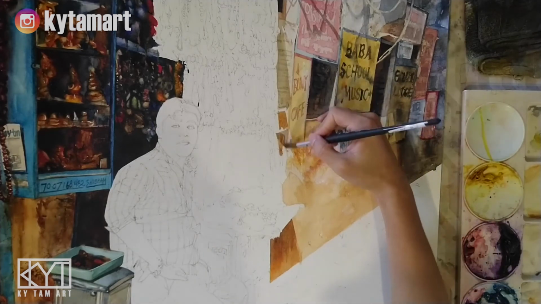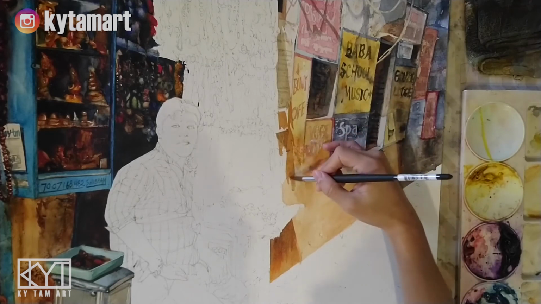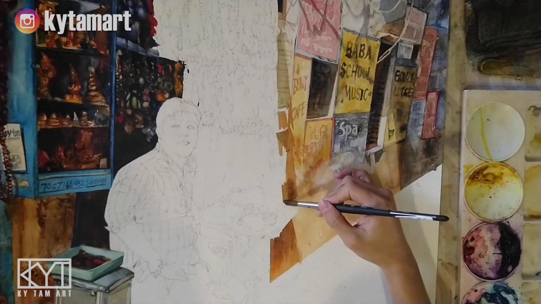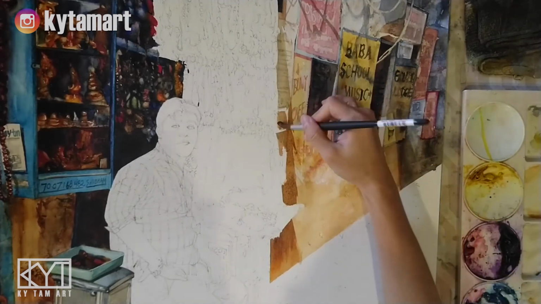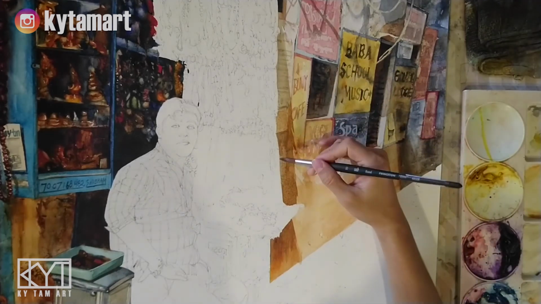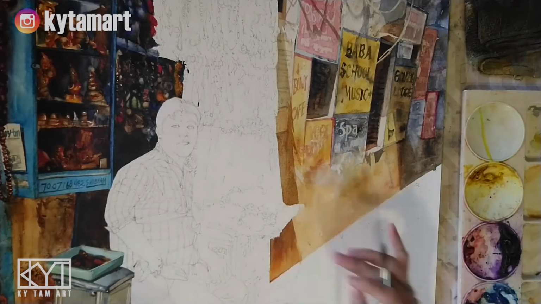And right now I'm just using my brush to paint the rest of the shadows that are cast onto the wall itself. Alright, so I'm just making sure that all these shapes and colors and tones are being added, and that everything is well placed, and we have come to the end of this presentation.